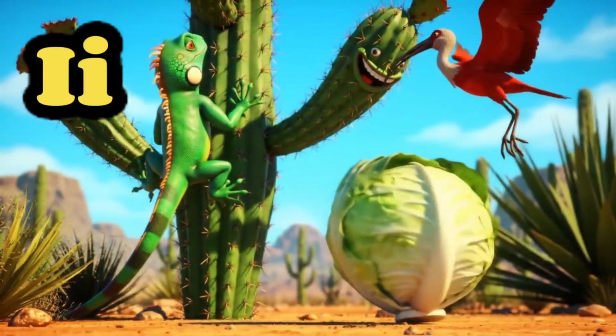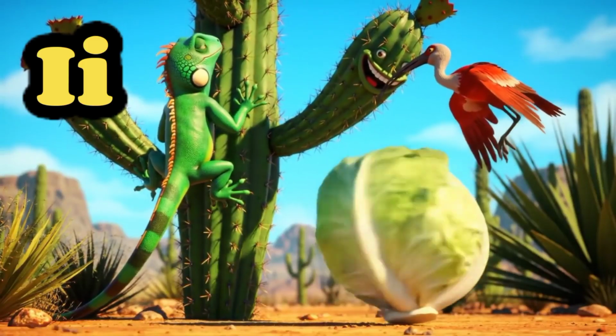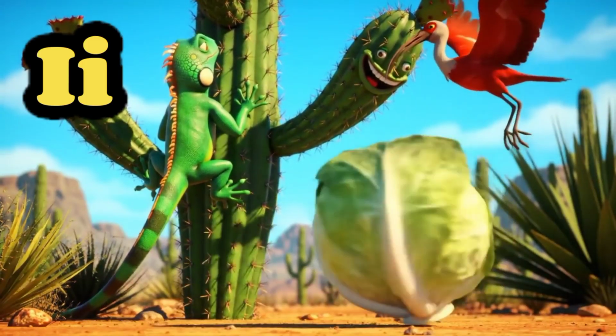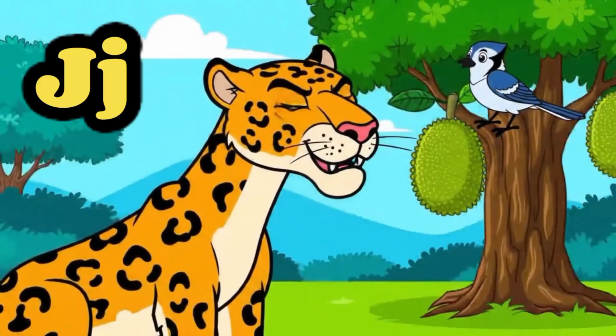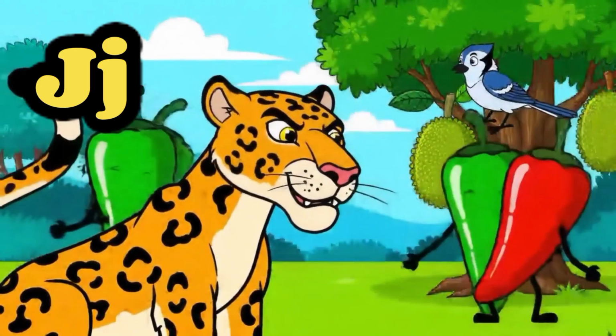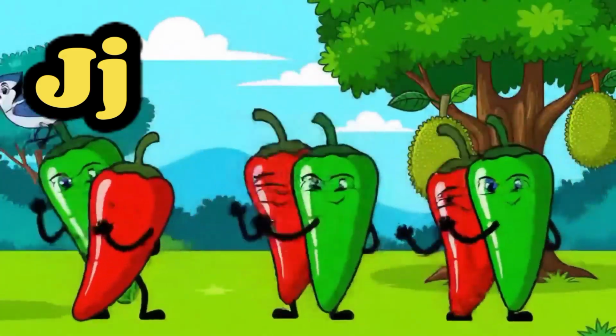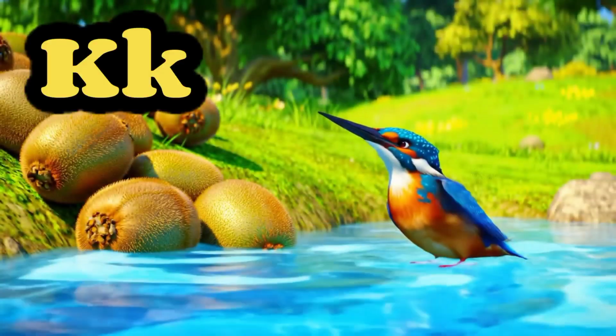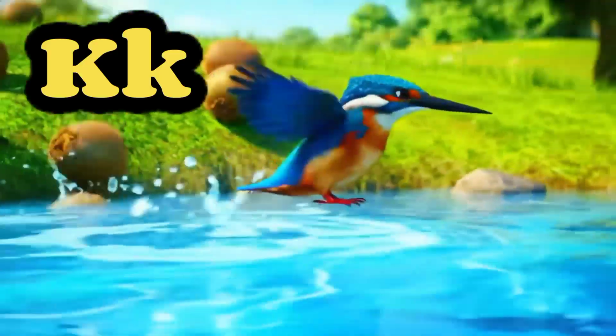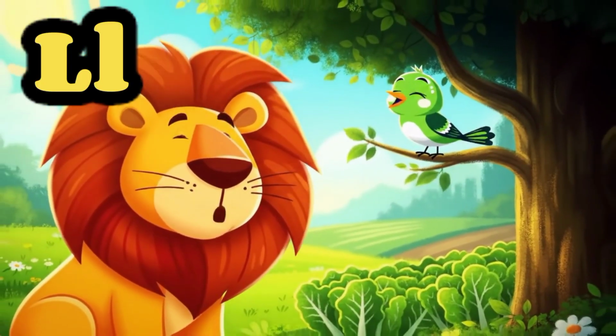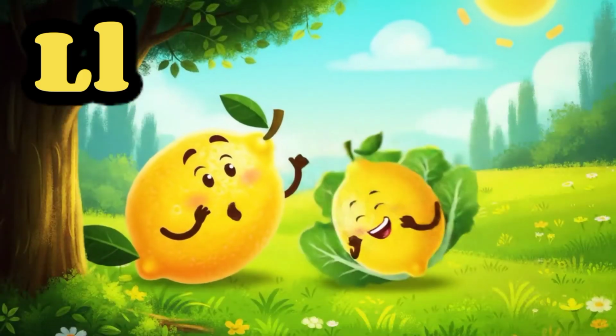I is for iguana, ibis, fig, prickly pear, and iceberg lettuce. J is for jaguar, jaybird, jackfruit, and jalapeno. K is for kangaroo, kingfisher, kiwi, and kale. L is for lion, lark, lemon, and lettuce.